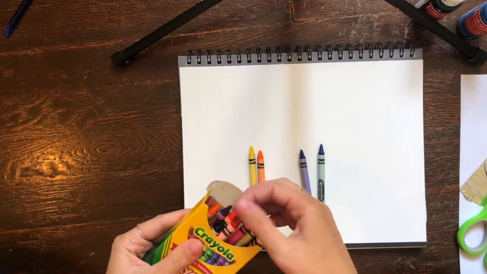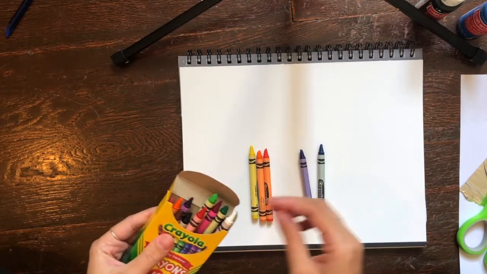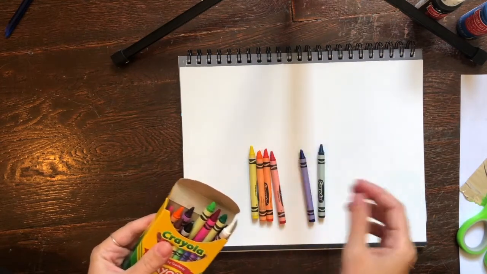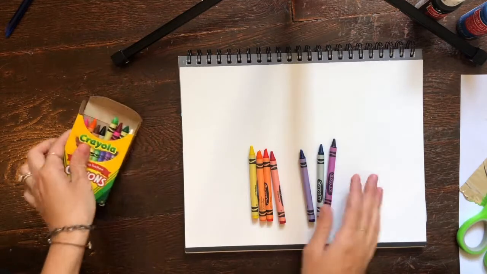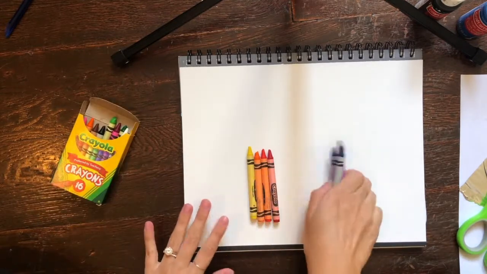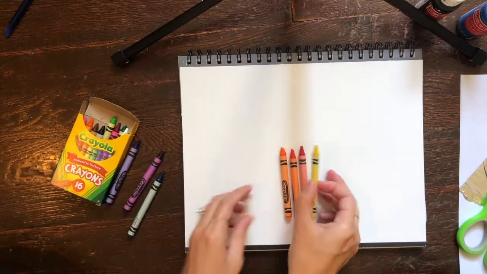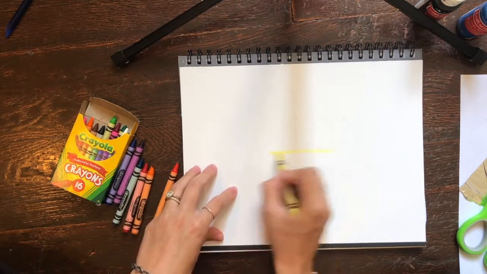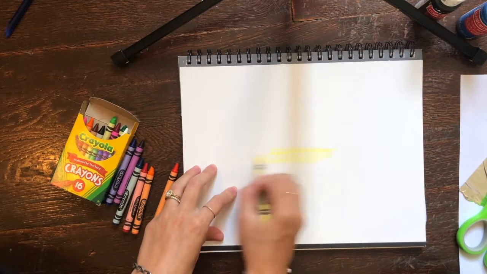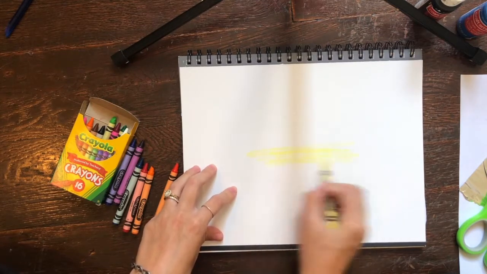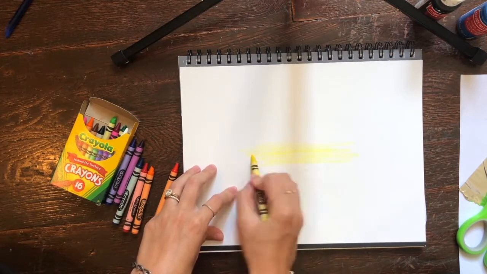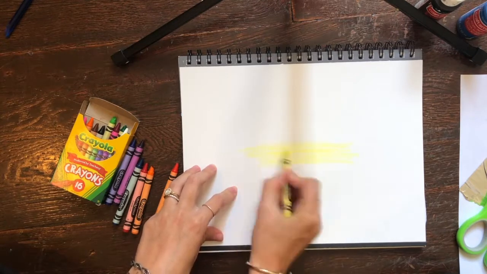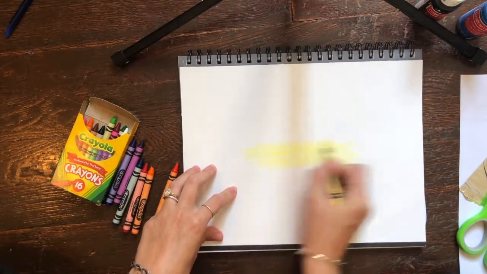All right, so I'm going to pick out a bunch of colors that I can put together and that are going to make a really cool sunset when I blend them. That's what you guys are going to do. No scribble scrabbles, right? Keep your hand moving side to side and cover your whole white sheet of paper with your sky background.